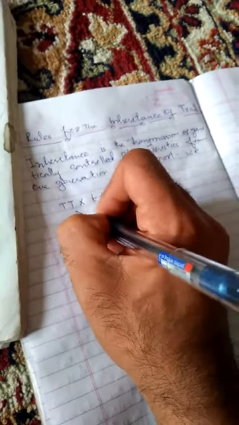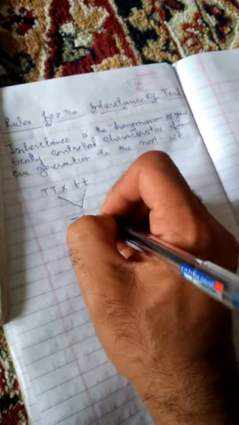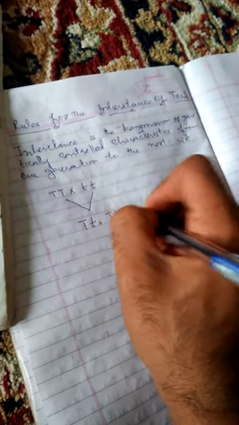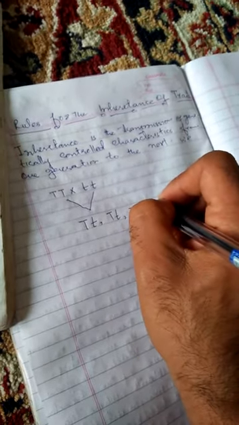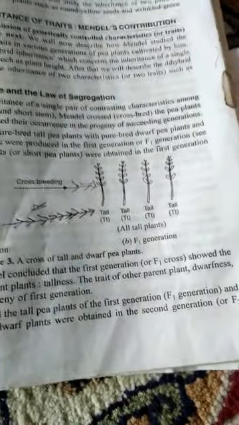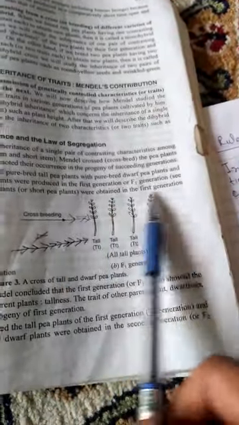And he found only tall plants were produced in the first generation, or F1 generation. That means no dwarf plants were found in the F1 generation.